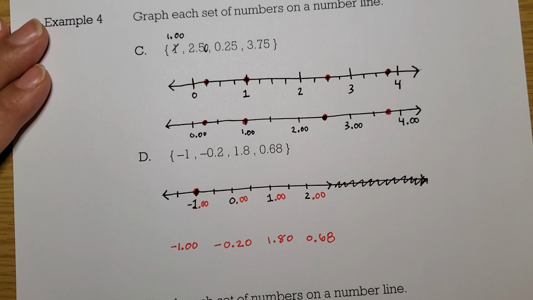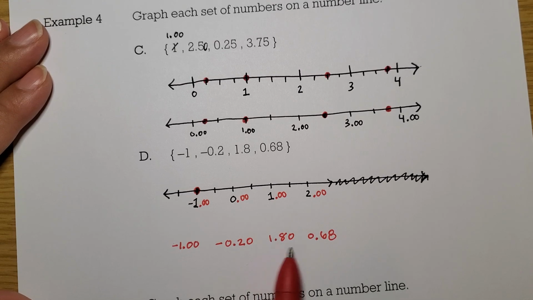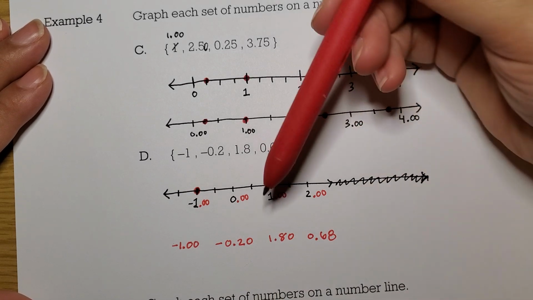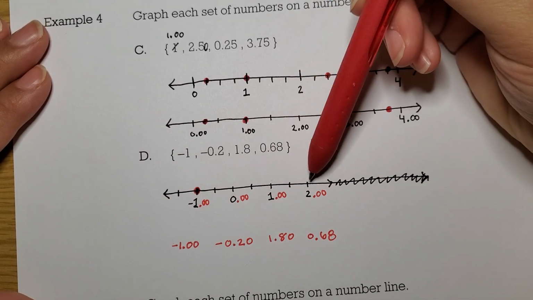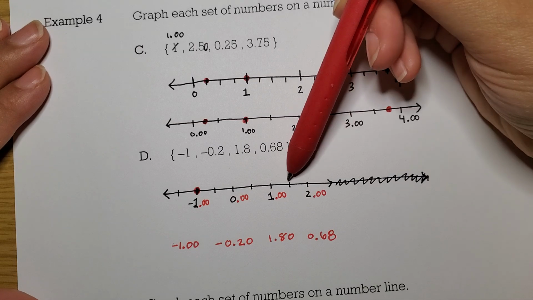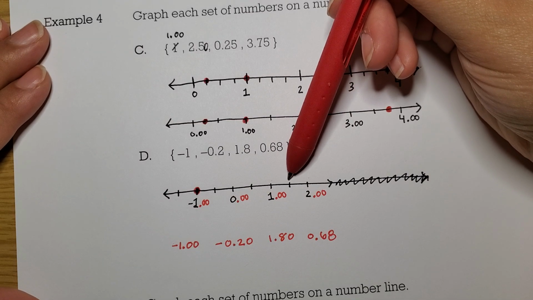None of the others look easy. So we'll just tackle them one at a time. I'm going to avoid this minus because I don't want to deal with minus right now. Let's do 1.80, or I'm sorry, 180 if we want to think of it that way. So here's our 100, here's our 200, and halfway in between is 150.